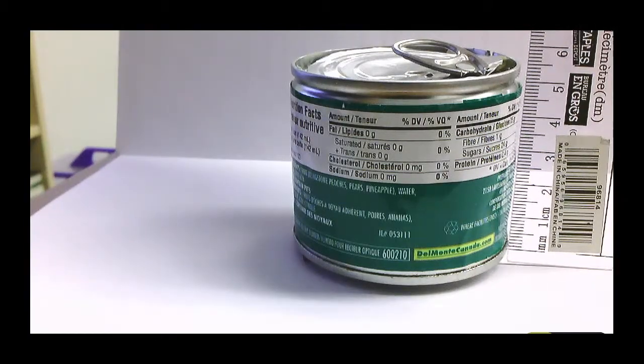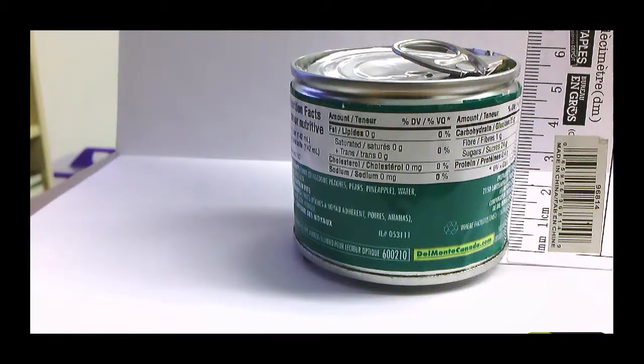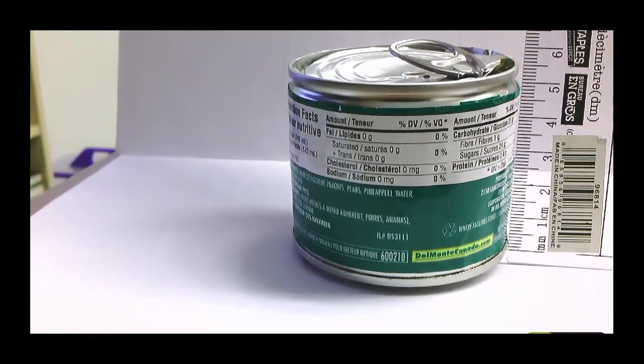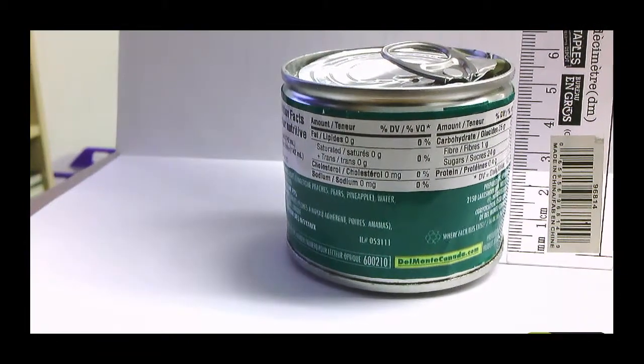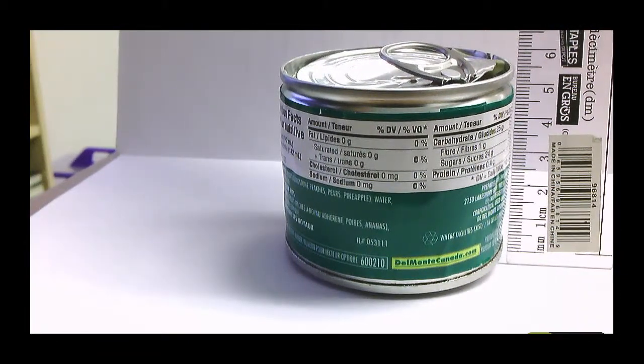Okay, you can kind of see that the height of the cylinder is roughly 5.5 centimeters. So that's the height of the cylinder. You should go ahead and record that.